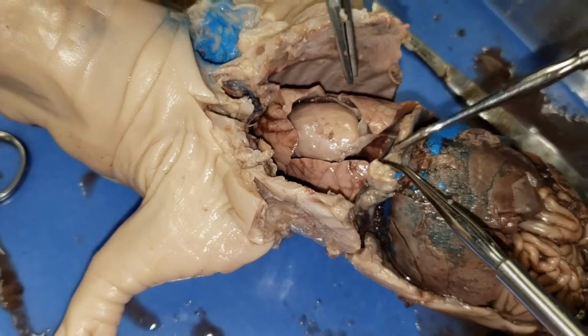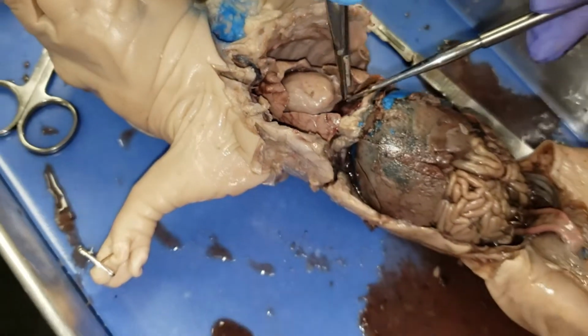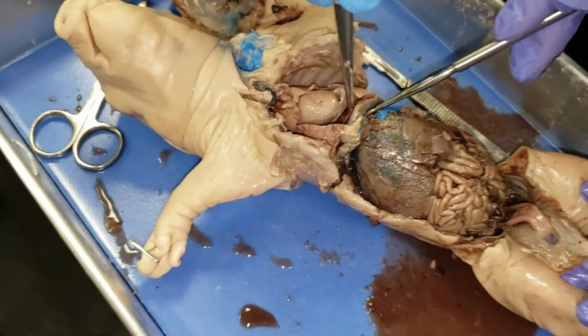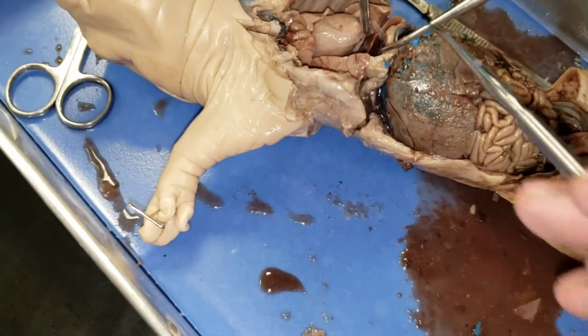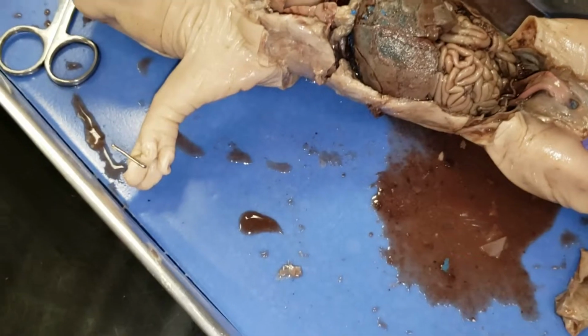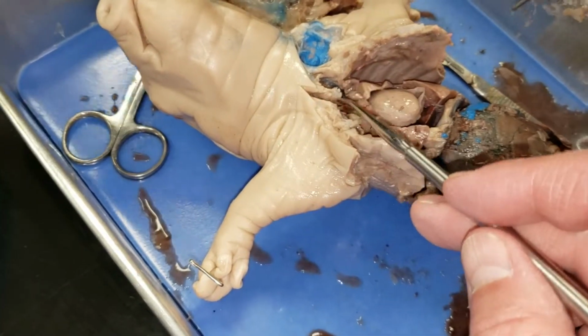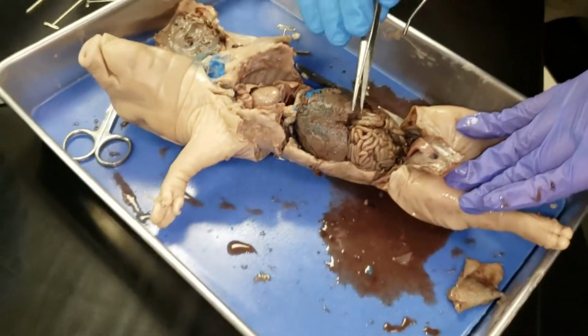This one right here is considered the mediastinal lobe, I think. Let me get that. Right here. This thing? Mm-hmm. Oh, I see now. Yeah. That one. Got a heart. Oh, we haven't opened the heart.